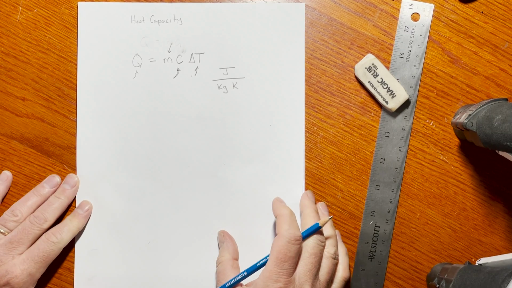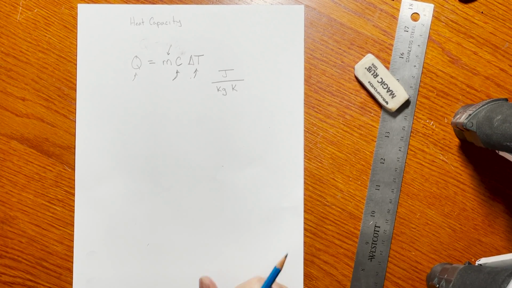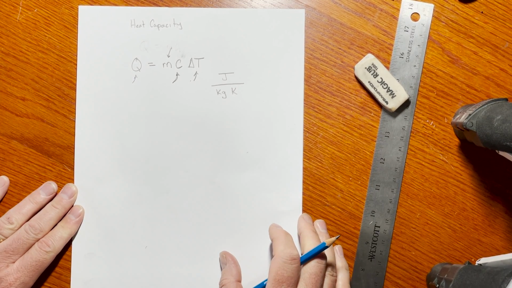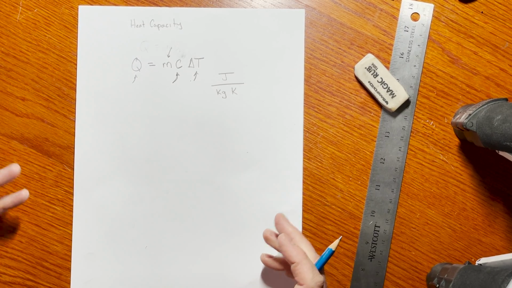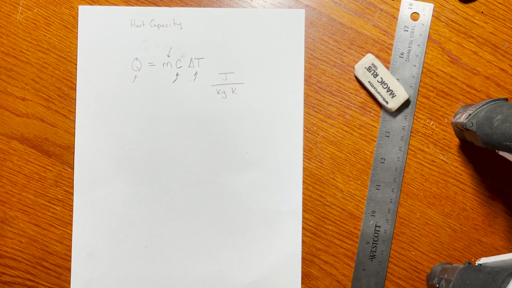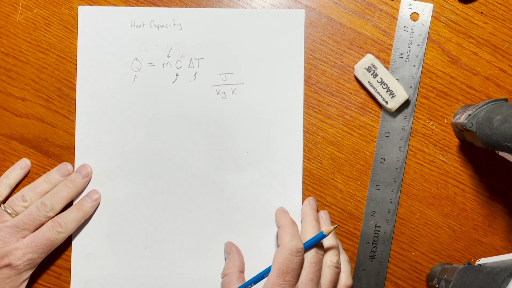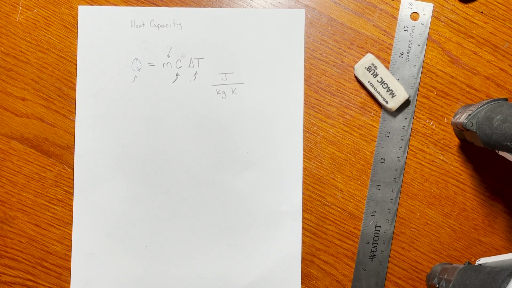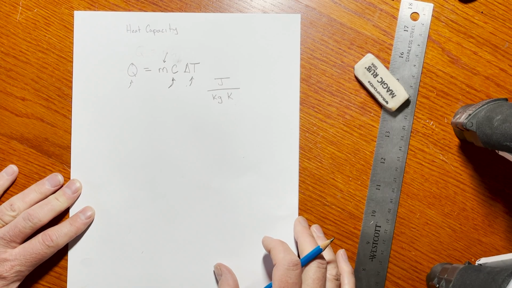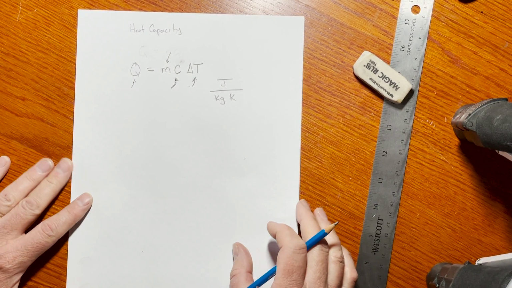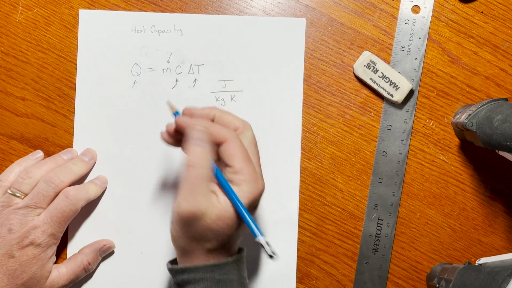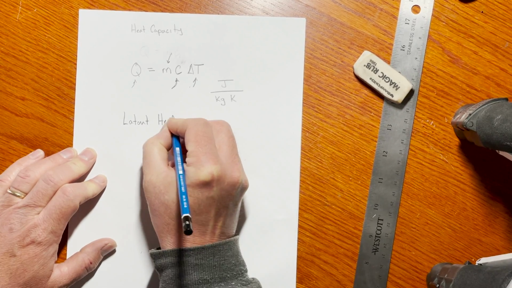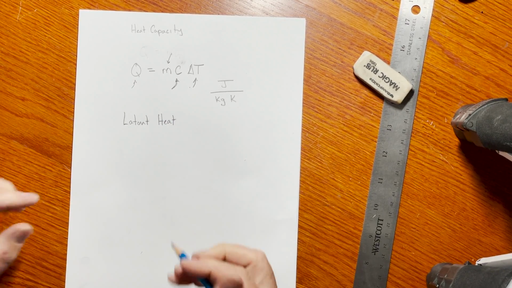Now we also have to worry about the energy that's in the structure of a material when it's in different phases. If you have ice, for example, ice needs to be melted before you can begin to heat it. And if you have water, it needs to be heated up to the boiling point before it can start to boil. But once it starts boiling, you have to change it from a liquid into a gas. And while you're doing that, all of the energy that you're putting into it goes into that phase change. And that's measured by something called the latent heat.